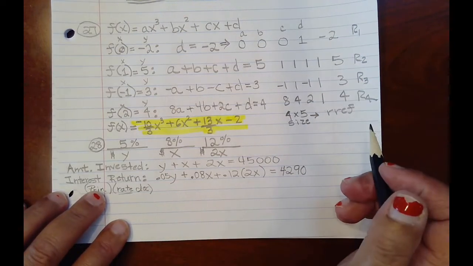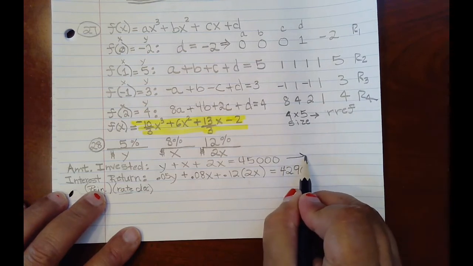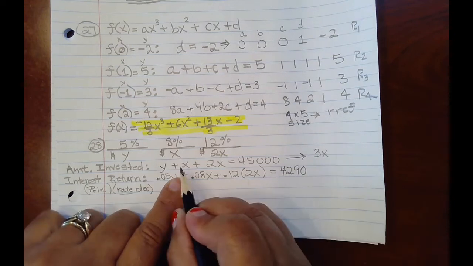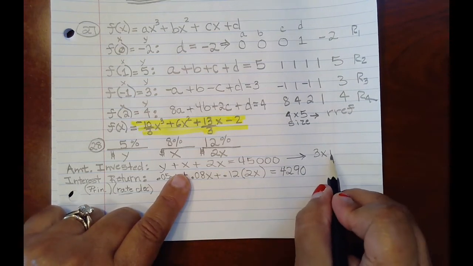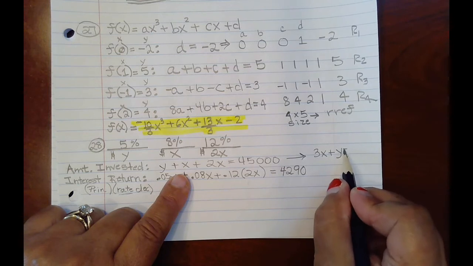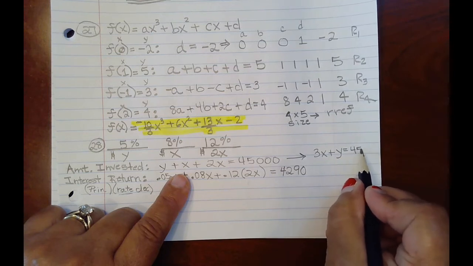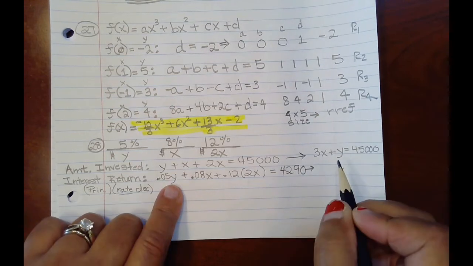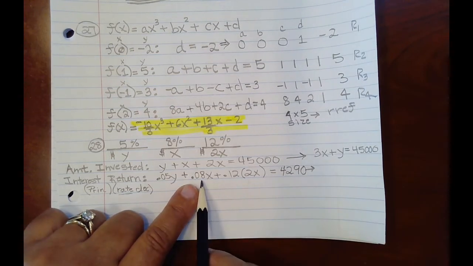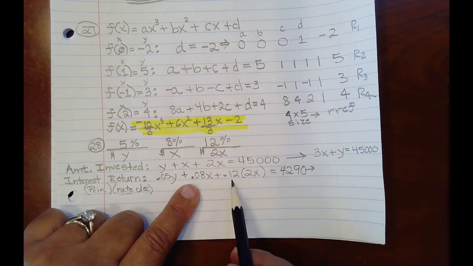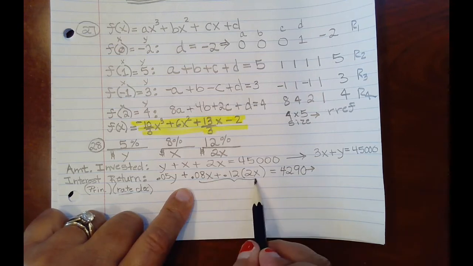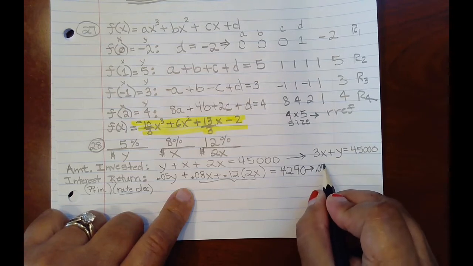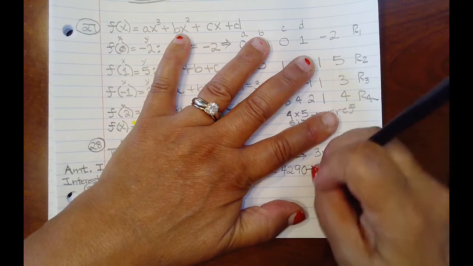So like for instance, this one right here could be consolidated into 3x, 1x plus 2x is 3x, plus y is equal to 45,000. And we can clean up this bottom one a bit also. We could go 0.08x and then this times this. So why don't we combine these two? So this will be 0.0. Oops, that's my y term. I don't want to put that first.